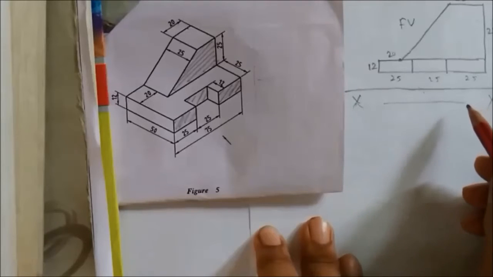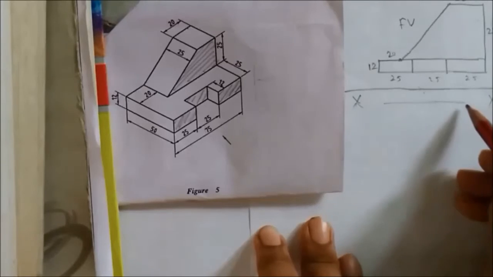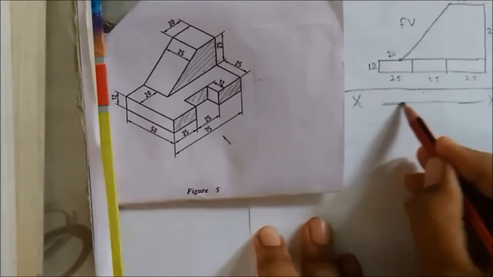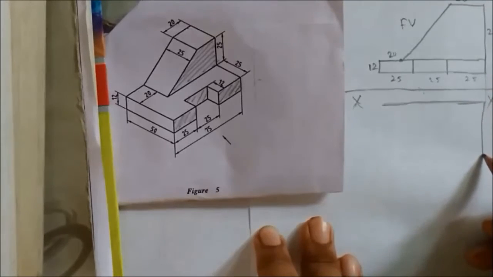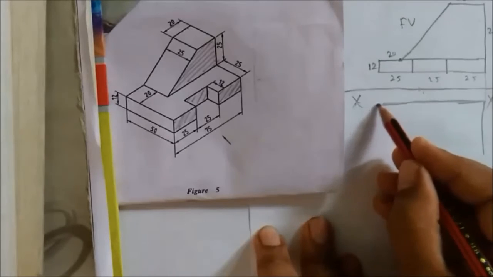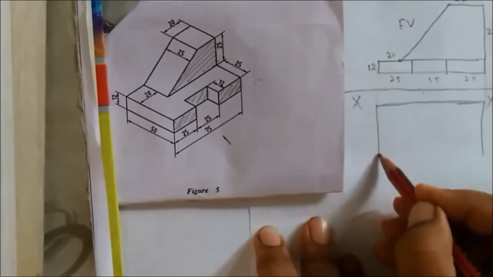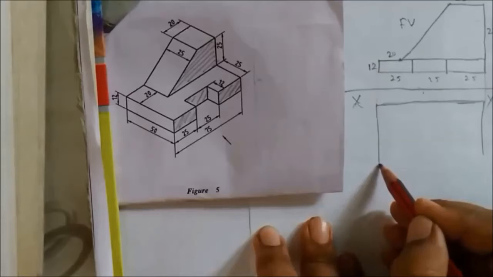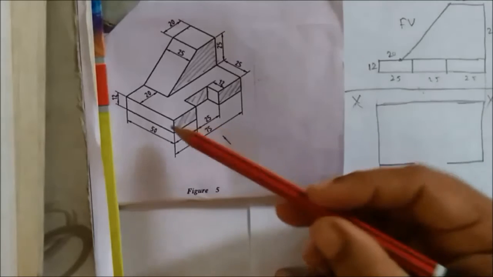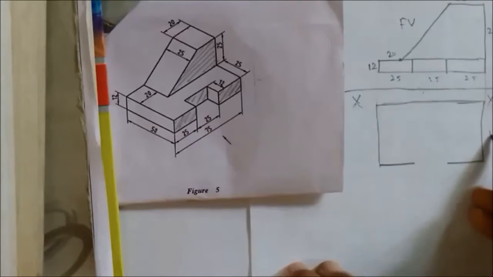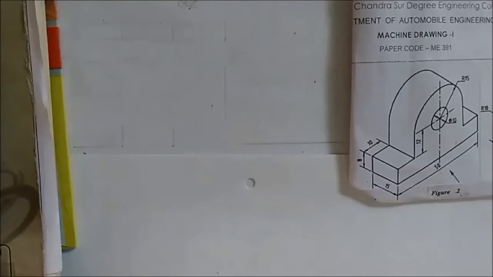Now you draw the top view below this object. First you draw the horizontal line. Now you project this one. Now you draw these 2 portions. This height is given 50 mm. So the total length is, so this is your figure number 2.